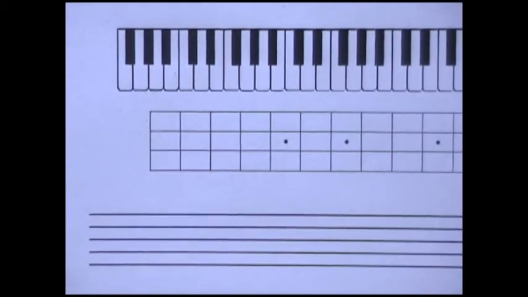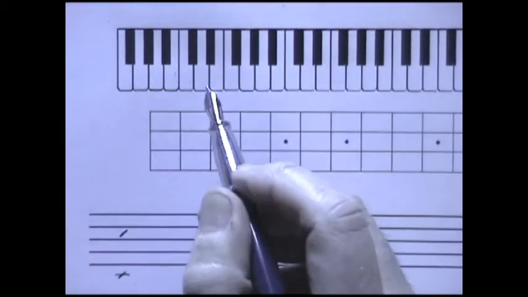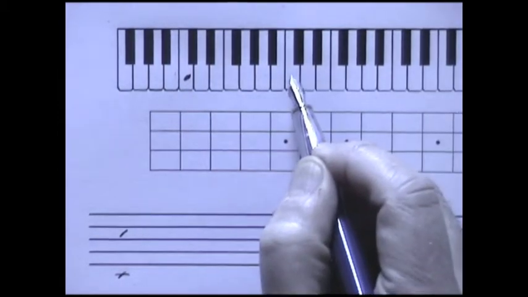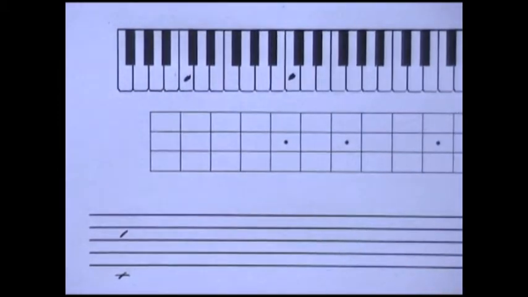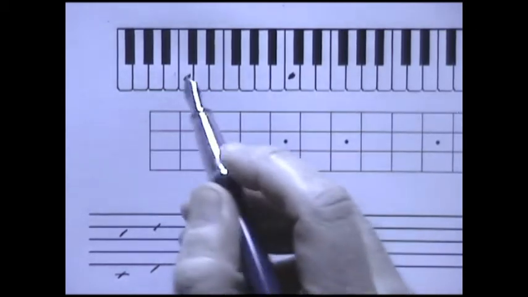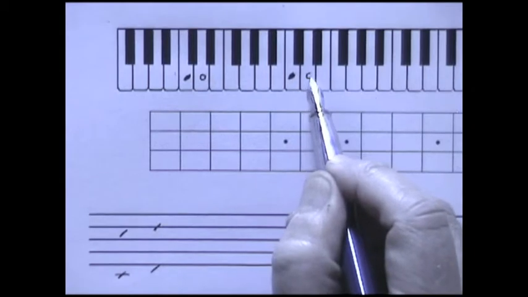The interval of the octave on the staff is line, line, line, line, space. So here's a C, here's the other C. Another way to define the octave on the staff is space, space, space, space, line. So here's the lower D and here's the higher upper D.